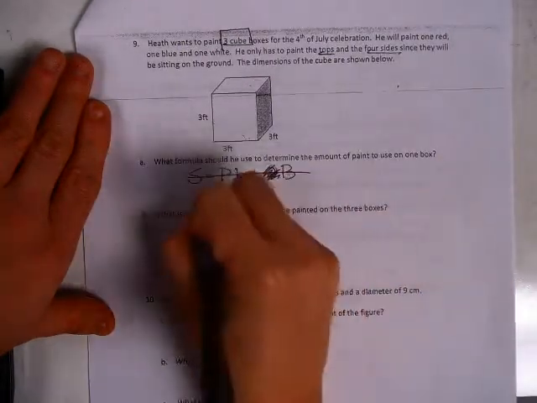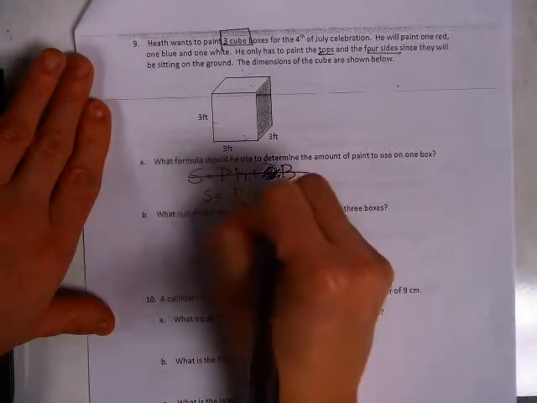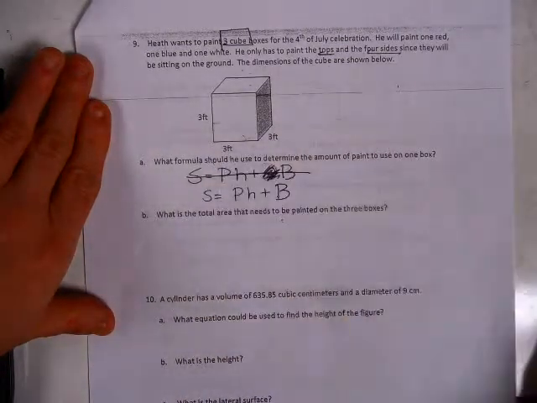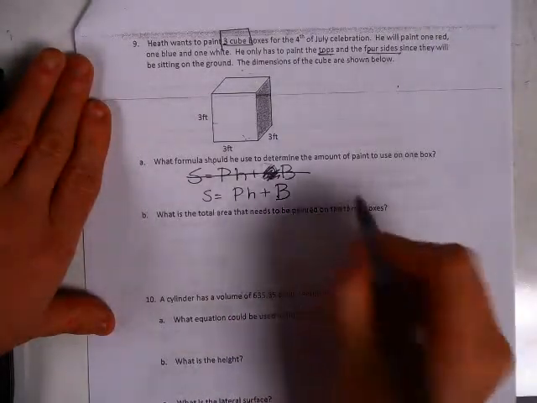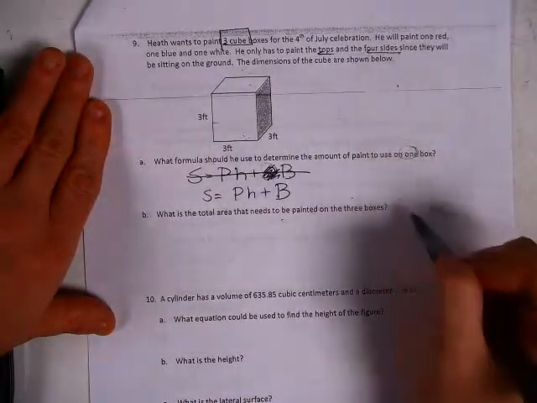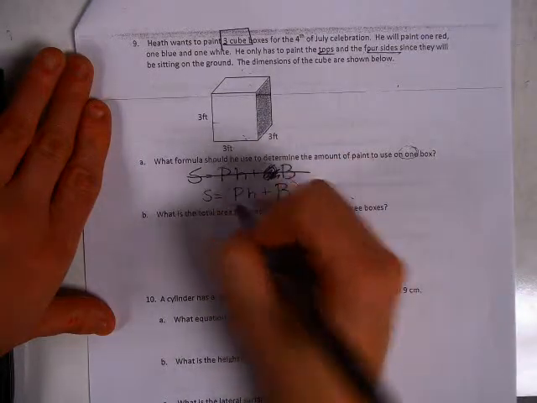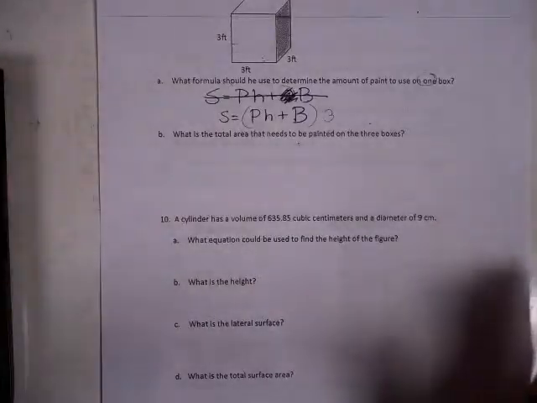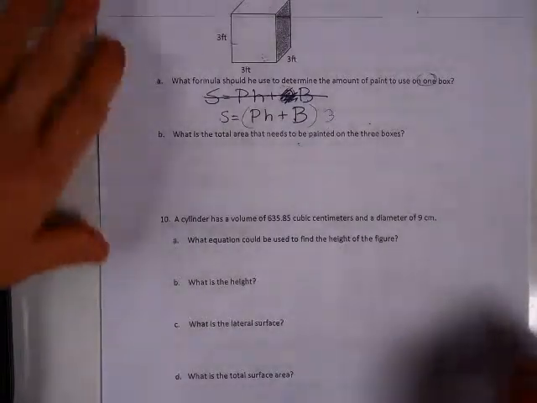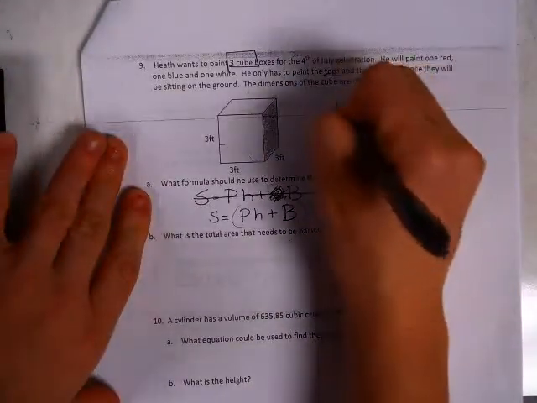So the one I'm going to use is pH plus B. Okay? And this is for one box. If I was trying to do it for more than one box, I would have to take all of that times 3. Now, here we go on to total surface area. So, go back to the problem and let's actually solve it.